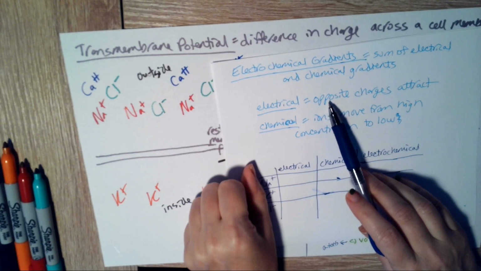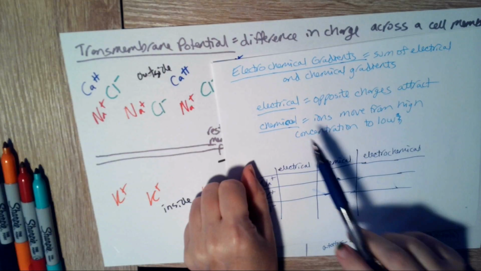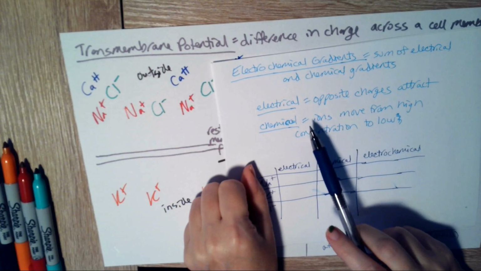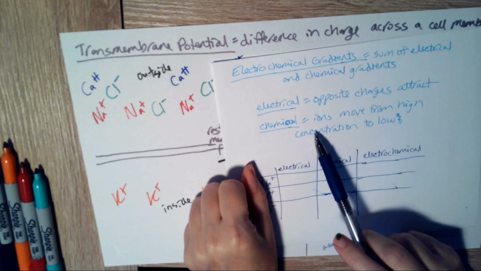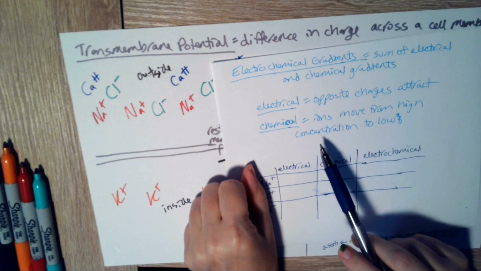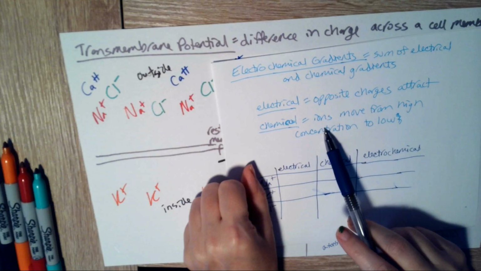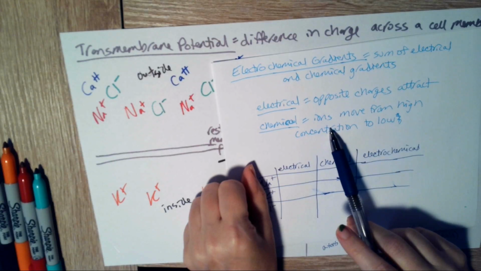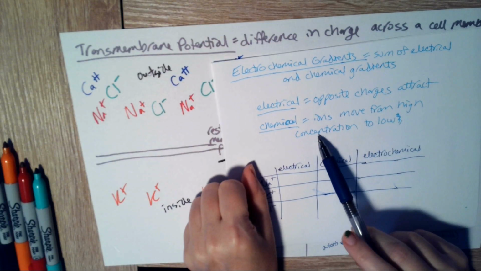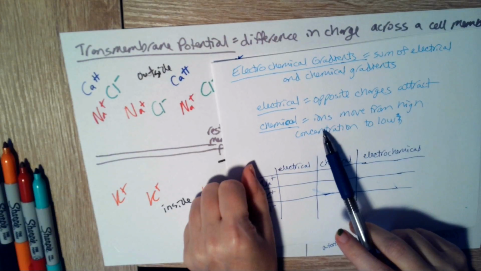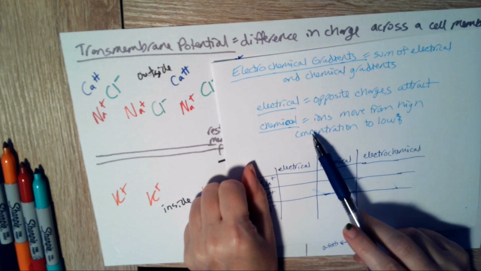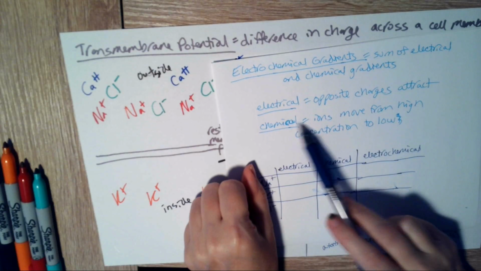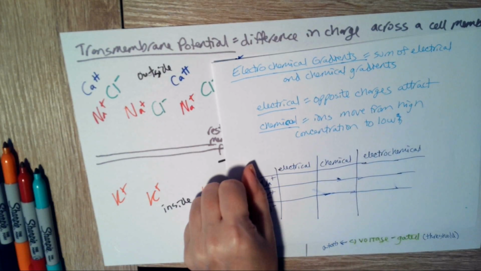So a positive ion does not like it when it's in a positive situation, and a negative ion will be repelled by being in a negative situation. Now the chemical gradient has to do with ions needing to move from a high concentration of themselves to a lower concentration. And we saw this with diffusion when we had, say, a lot of sodium on one side of a semi-permeable membrane and not so much sodium on the other side. The sodium moved across that membrane until it was in equilibrium, right? So until, say, we had the same amount of sodium ions on either side. That is the chemical gradient. So you already know that.